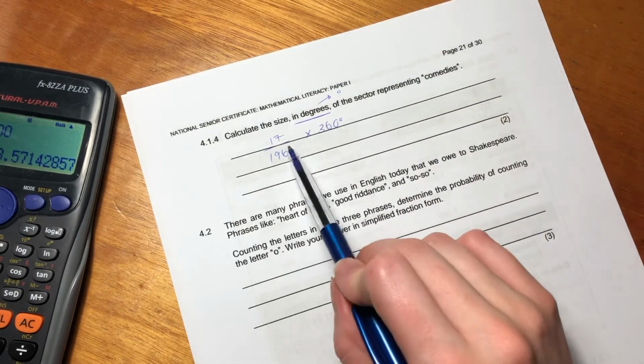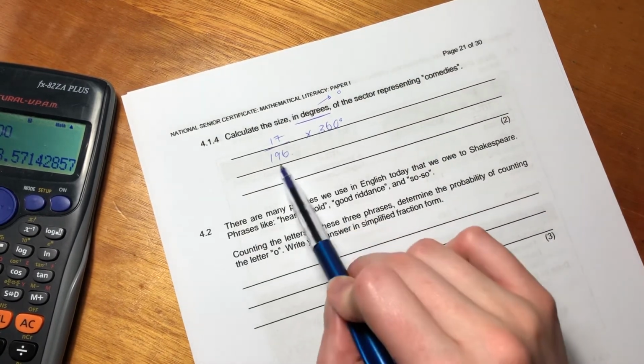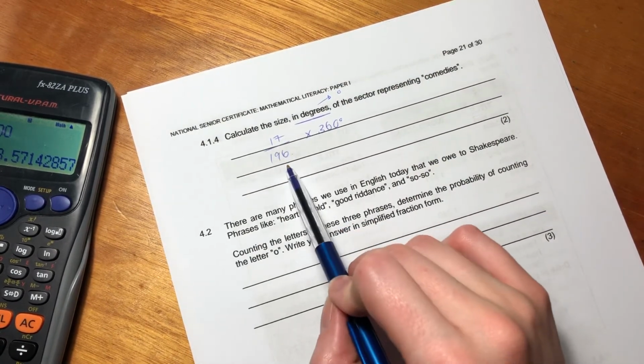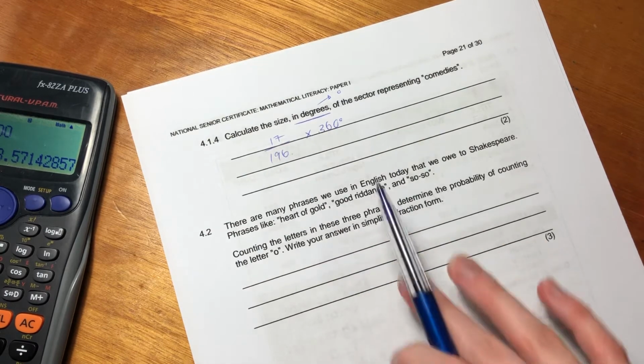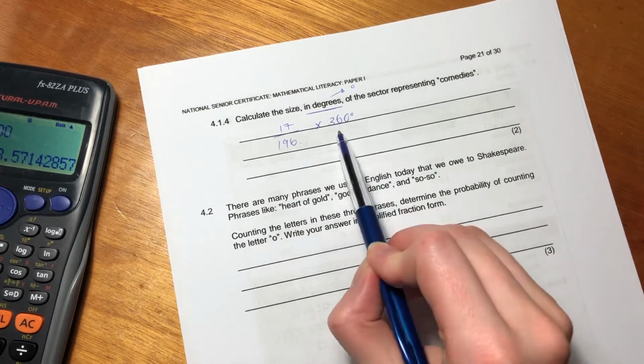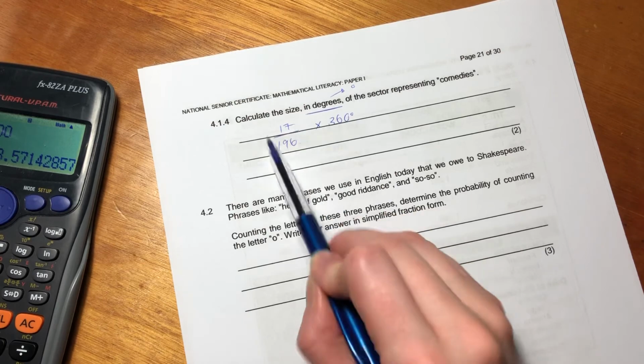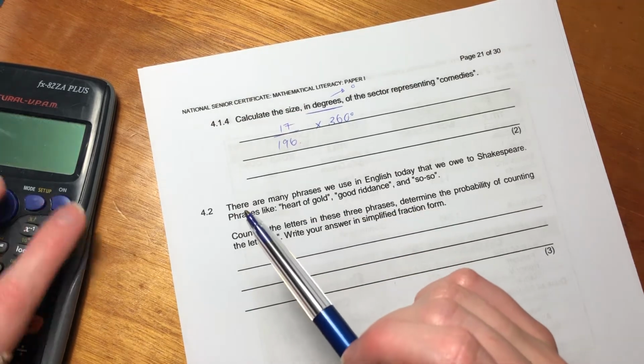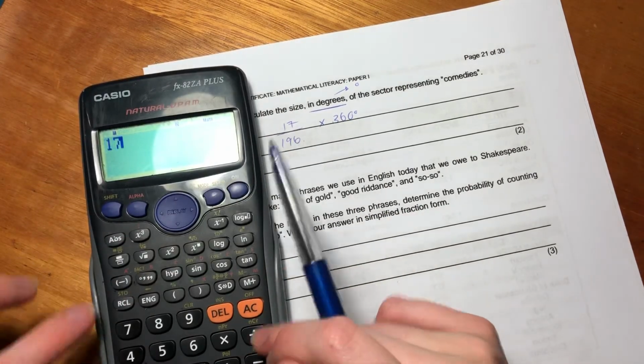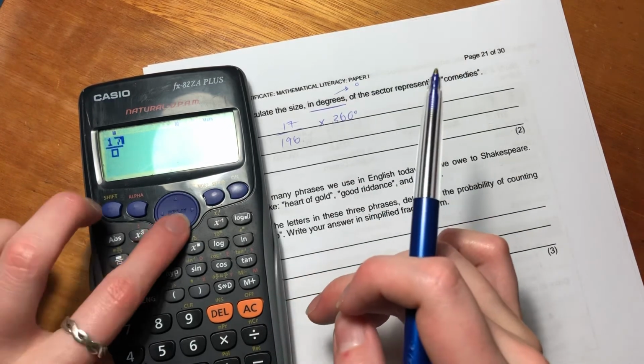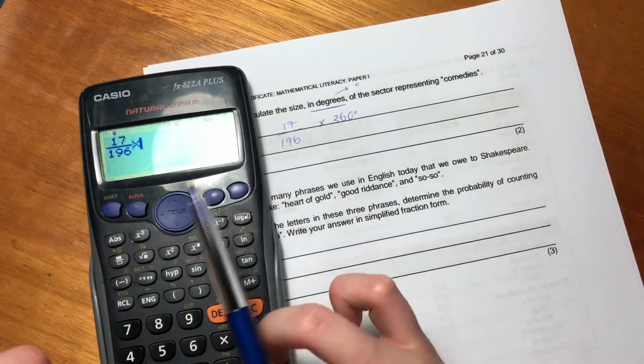Because this is a fraction, and another word for a fraction is a proportion: what proportion of the 360 degrees of the circle can we attribute to comedies? Let's put this in the correct form.